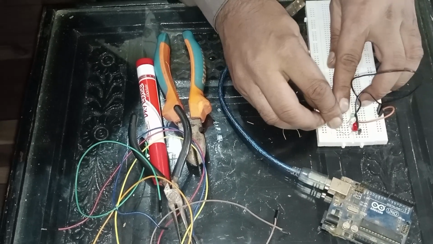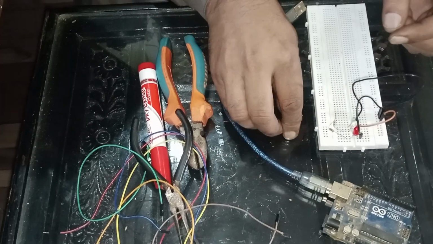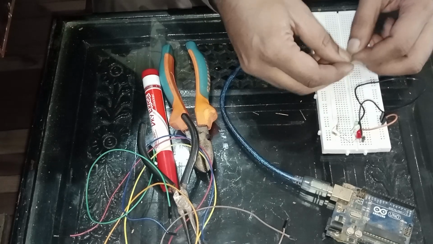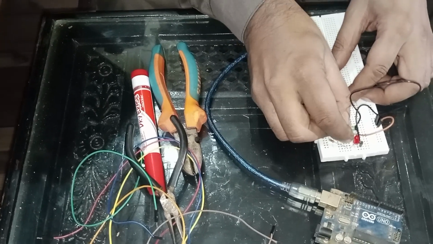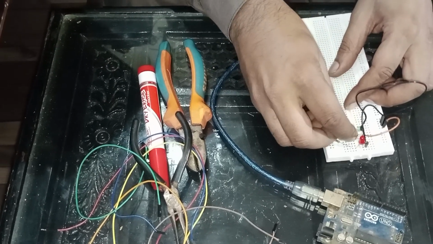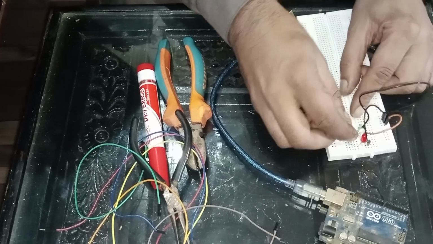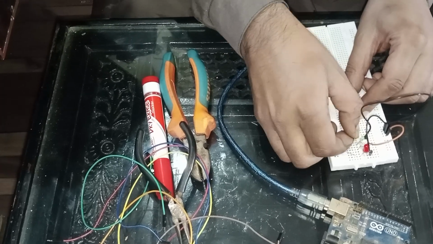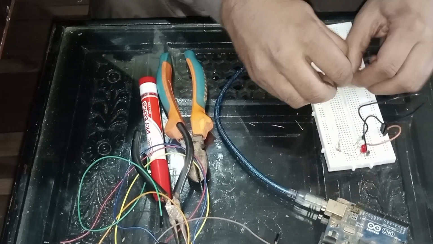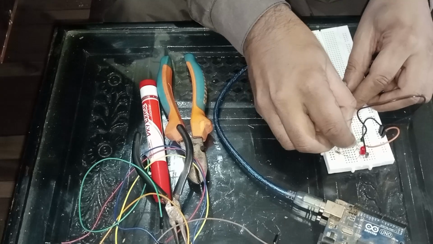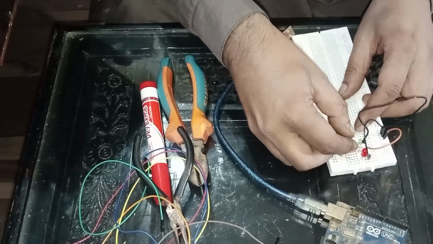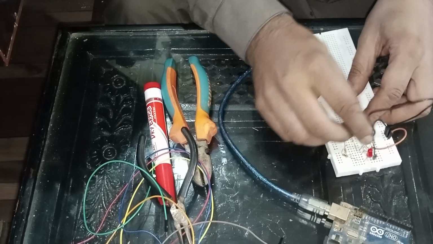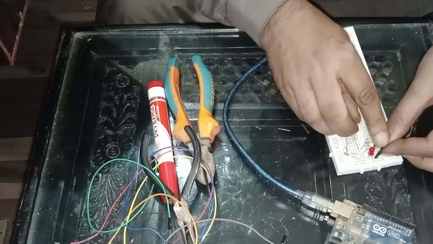If you have a proper yellow LED, then you place the yellow one, and this is for the green. Now the three lights are connected.